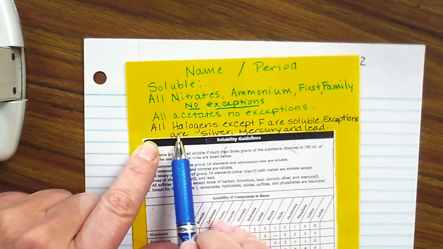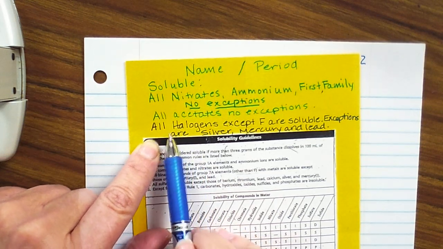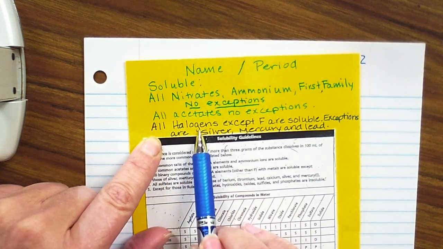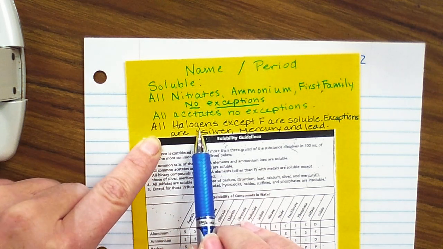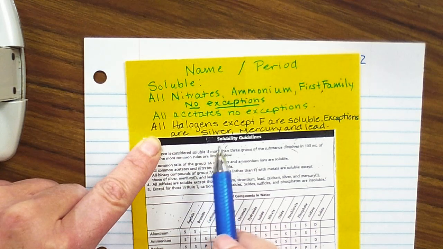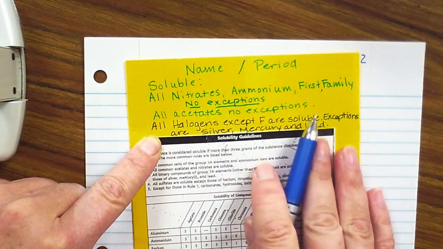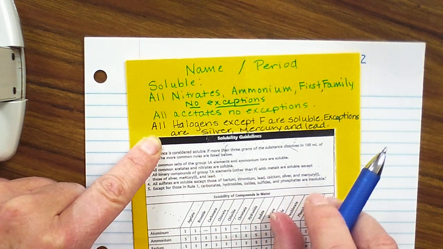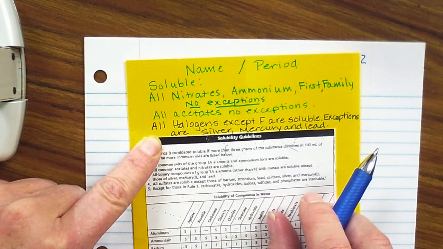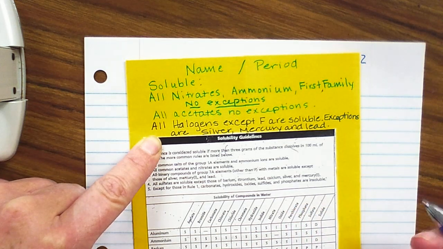So we're going to add right now onto your foldable that all halogens, and where are the halogens on the periodic table? Anybody know? So halogens are family 17. They're the family 17 gases.